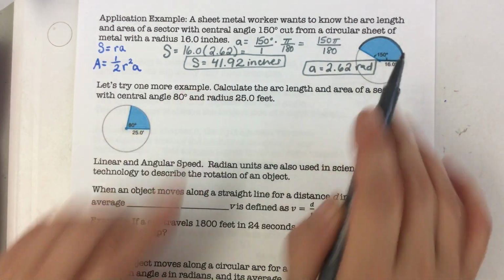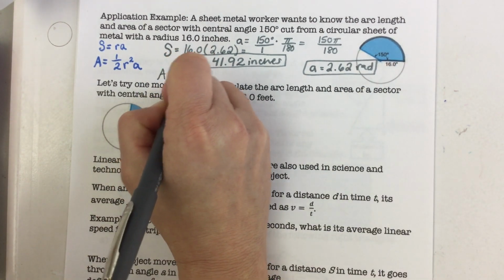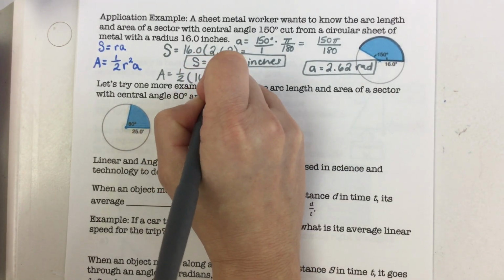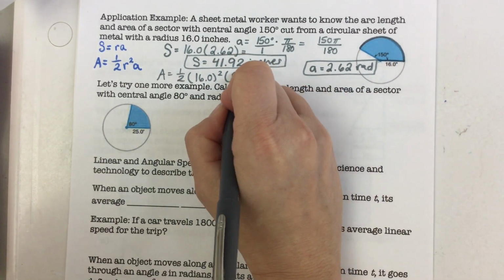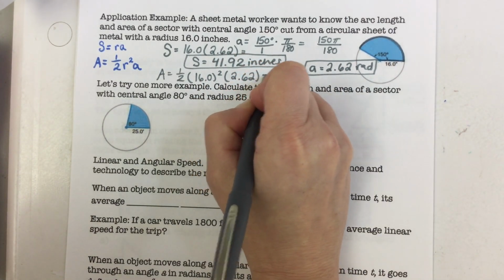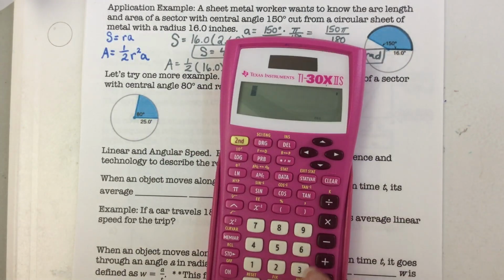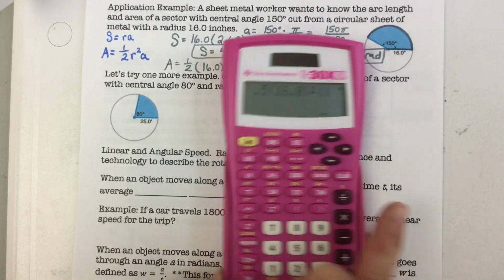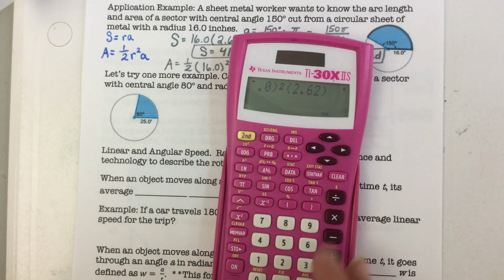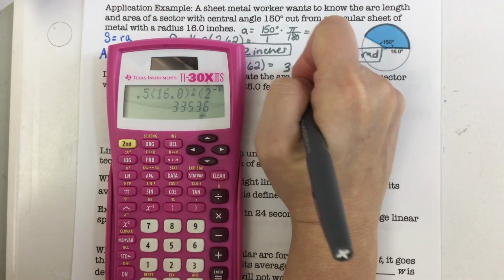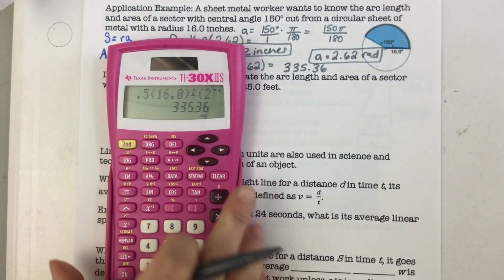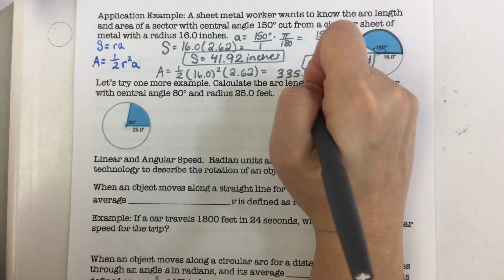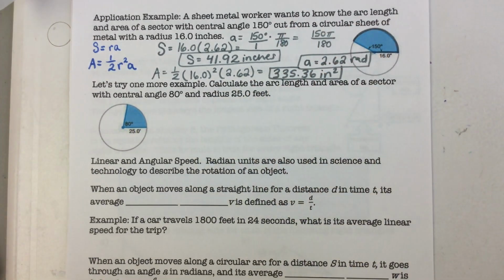Now the area, the full space in between, area is 1/2 the radius from the center of the circle to the side, so that's 16.0 squared, times A, which is the angle in radians, 2.62. I can go ahead and enter this all at one time. 1/2 is 0.5 times 16.0, we square that, times radians, 2.62. The area is 335.36. Remember, area is always squared. Our label is inches, so this would be inches squared, or you could put squared inches.